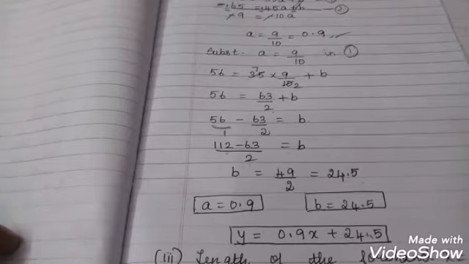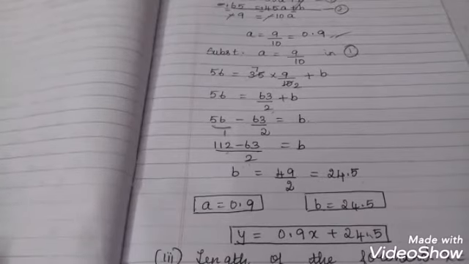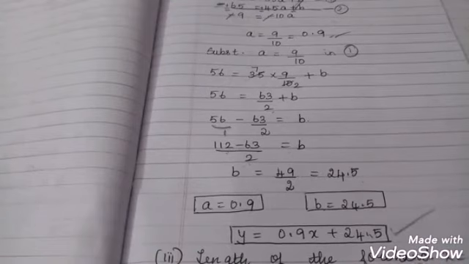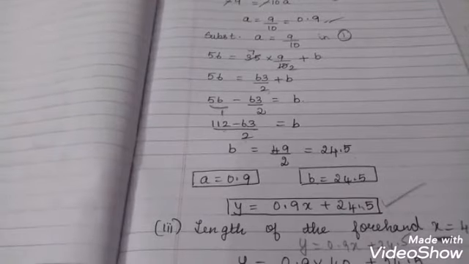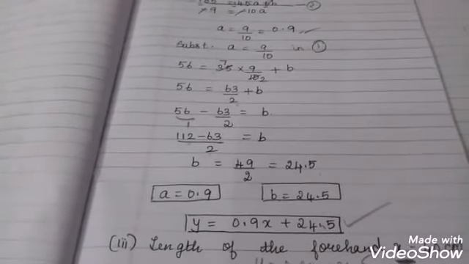You understood? This is your second subdivision: how to find out the values of a and b. Again I'm telling you, you can take any two ordered pairs and find out the value of a and b. Okay, so you found out this trend equation. Now it's easy for me to find out the third and the fourth one.